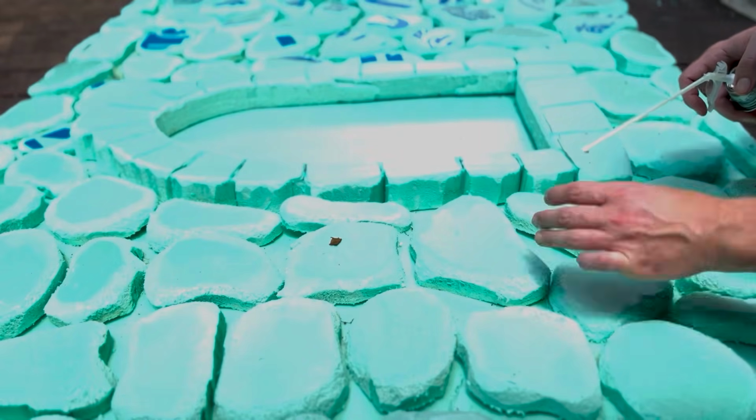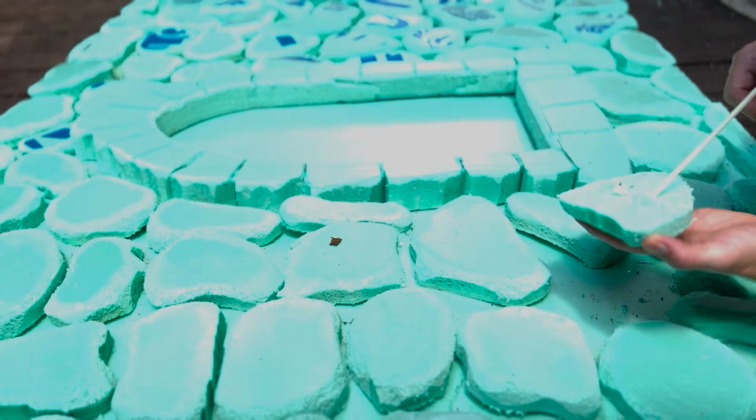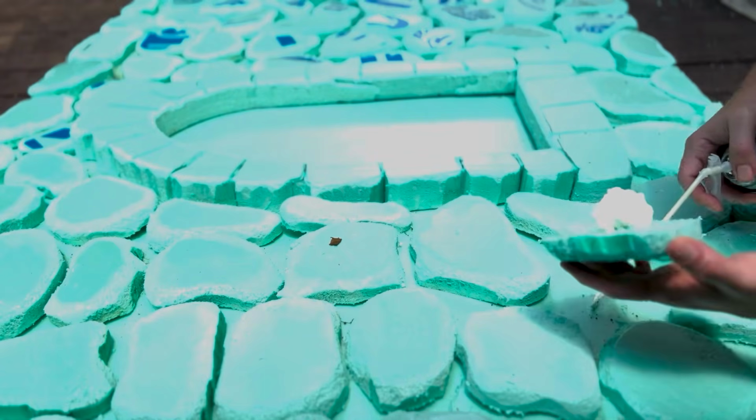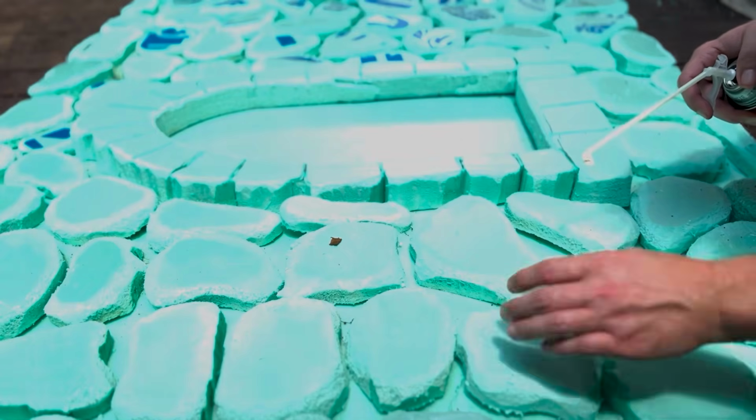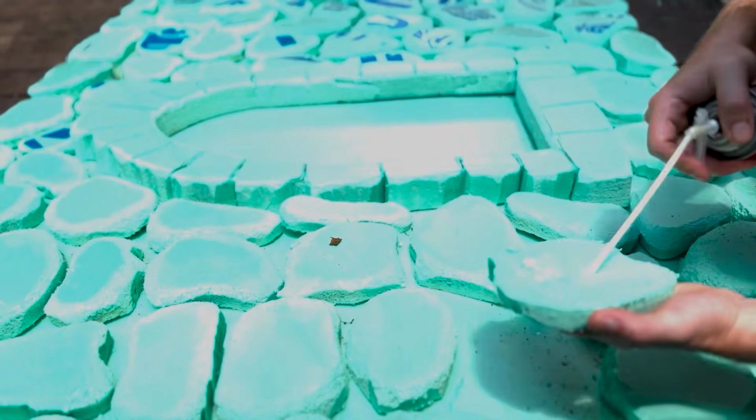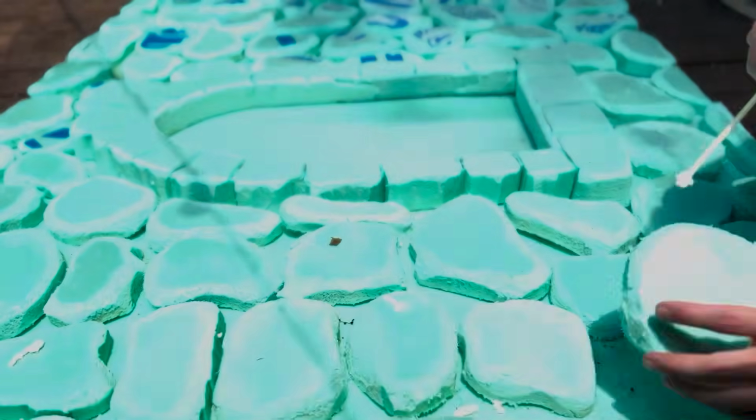And as you're going through this, just keep in mind, you got to be quick. When you're using that spray foam, it will leak out of the tip, even if you're not spraying it. So just as you're going through this process, be as fast as you can.